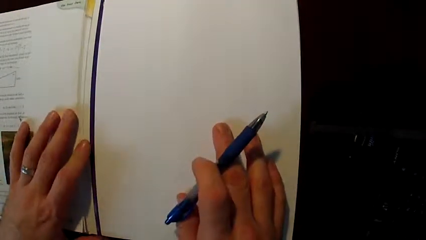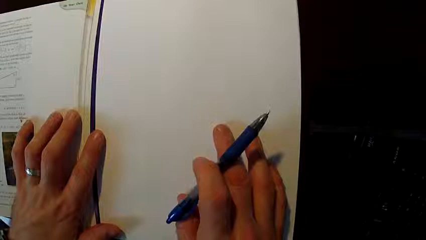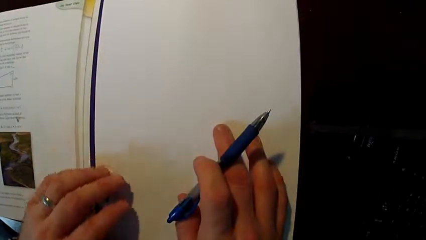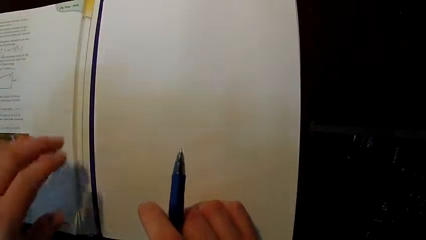Okay, this is Unit 8, Lesson 3, Day 3 homework. This comes from pages 590 through 601 of your Course 3 textbook of the Core Plus Mathematics textbook series. And so I'm going to take a look at question number 6 to begin today.